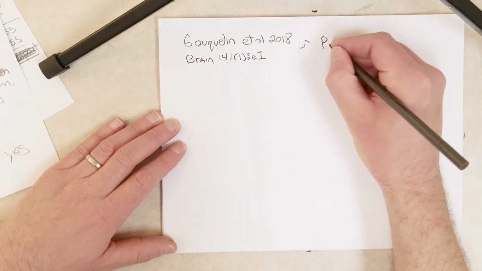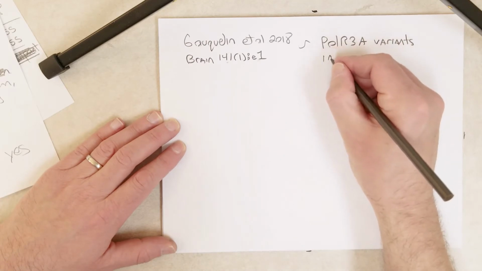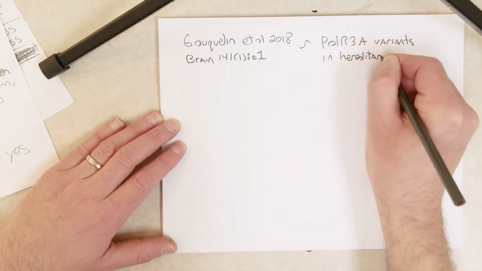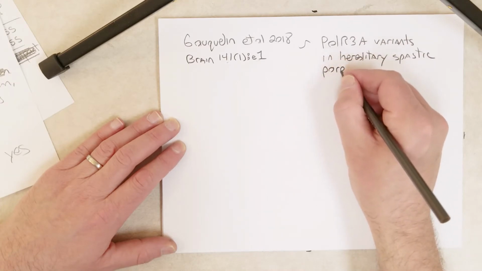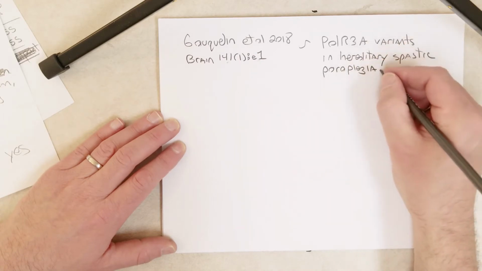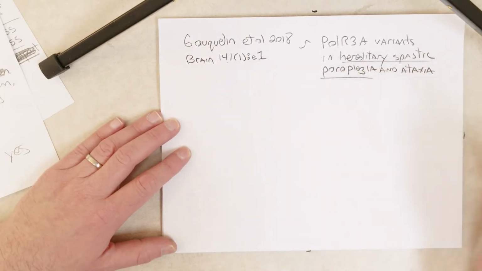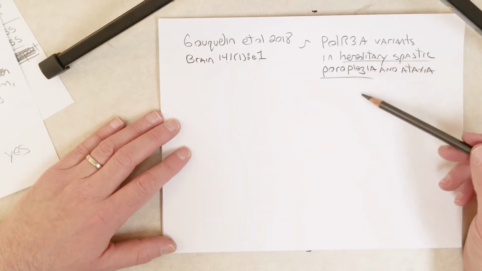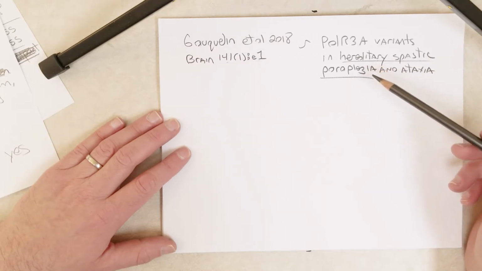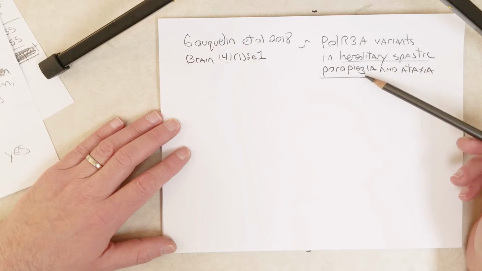Anyways, what is the title? The title is POLR3A variants in hereditary spastic paraplegia and ataxia. So, HSP, this is a genetic disorder. There are like 80 different types of hereditary spastic paraplegia, and the major sign or symptom of the disorder is difficulty walking, and there's some neuron degeneration, particularly of the neurons that help individuals walk.